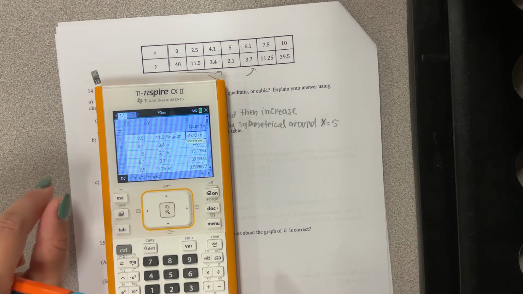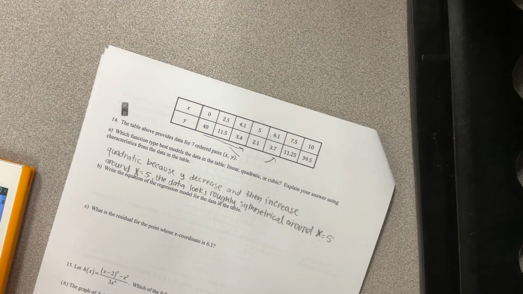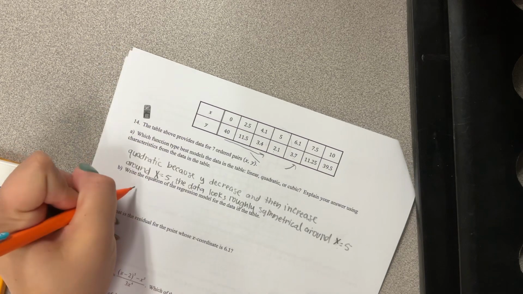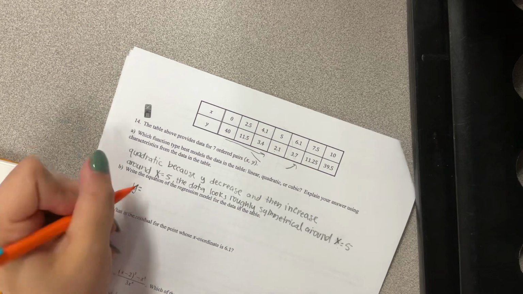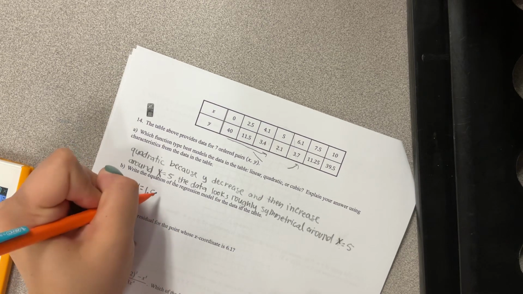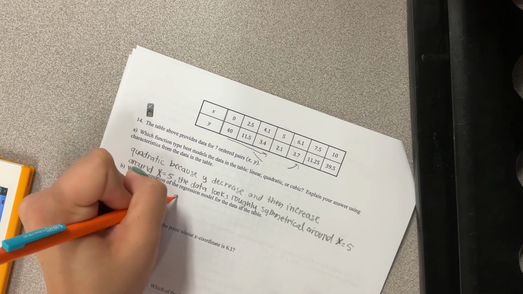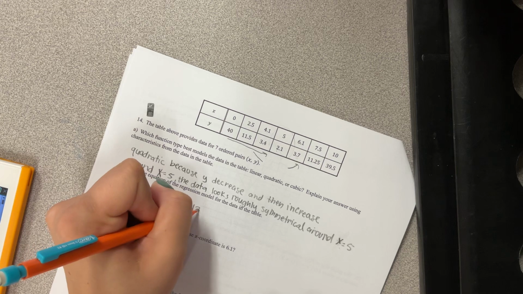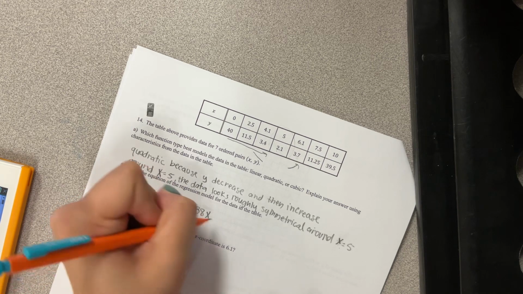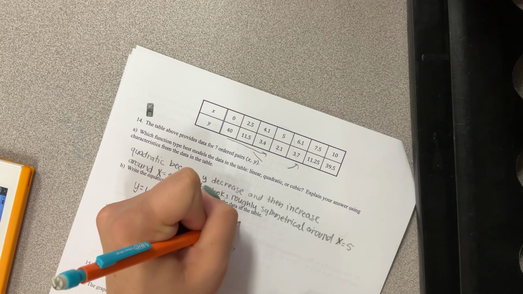So I'm gonna go ahead and write this down. Remember, you need 3 decimal places for each of these. So I have Y equals 1.509 if I round, X squared minus 15.138x plus 39.997.